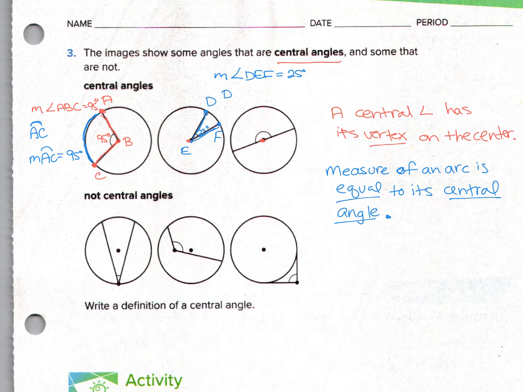And then my arc DF, and you could have put F first. It doesn't matter which way you do it. The measure of that, little m for measure, is the same 25 degrees. And then this is a diameter. Let's call it GHI. So both arcs on either side is 180 degrees. And actually, GHI, even though it's a straight line, is also an angle. And since it's a straight line, we say that angle has a measure of 180 degrees, as well as the measure of arc GI in this picture is 180 degrees.